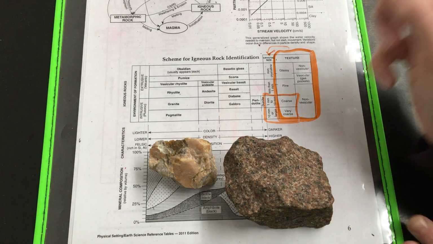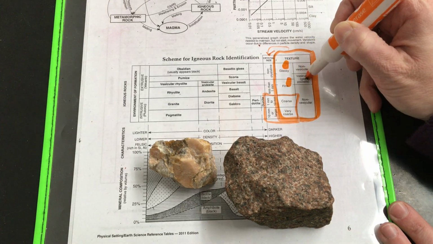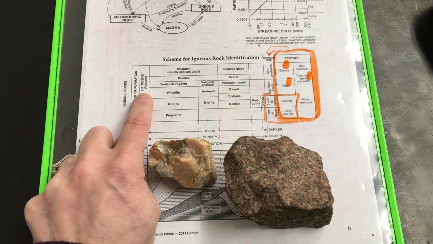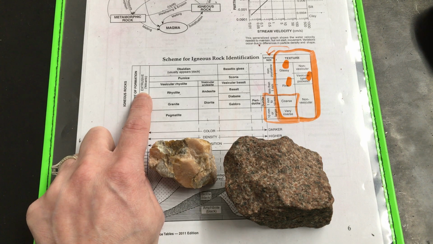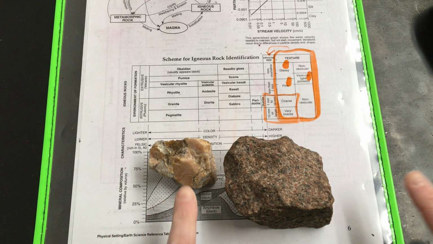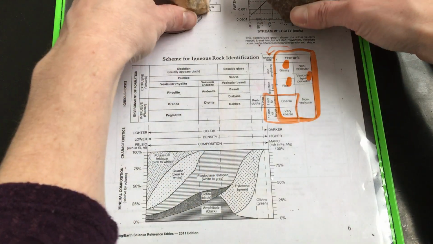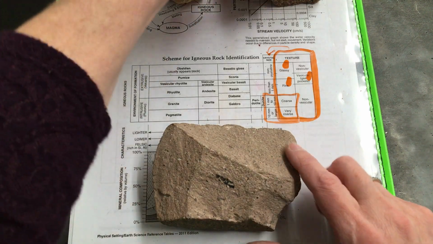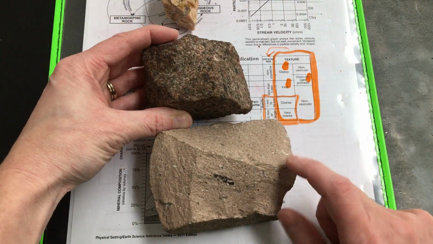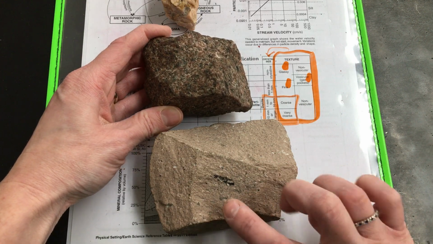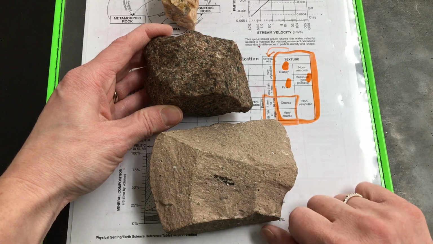Now there are other textures here. We have glassy, fine, and vesicular, okay? These three form in an extrusive environment. Extrusive means it formed outside of the earth, so I always think exit. For these, we're not actually going to see the mineral crystals like we see in these two samples. This one is called a fine texture. If we compare it to the coarse texture, you can see that, yeah, there maybe are some specks of mineral crystals in here. They're definitely smaller, and we would consider this to be fine.